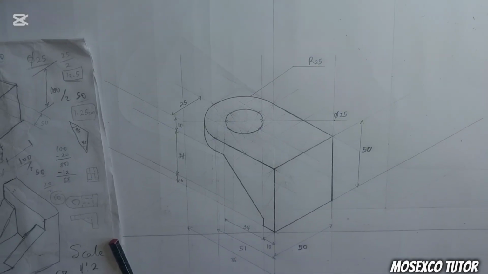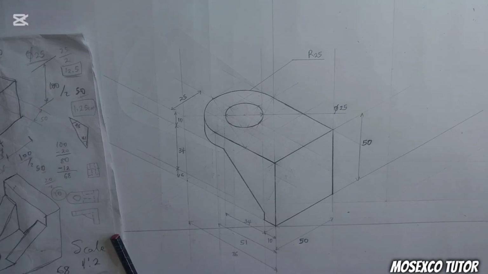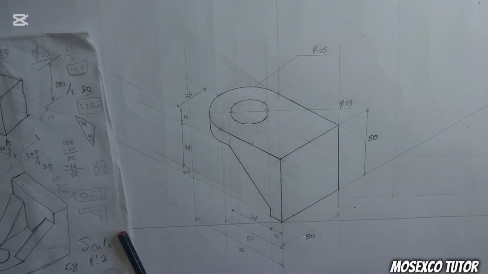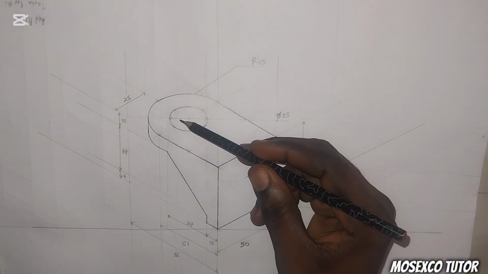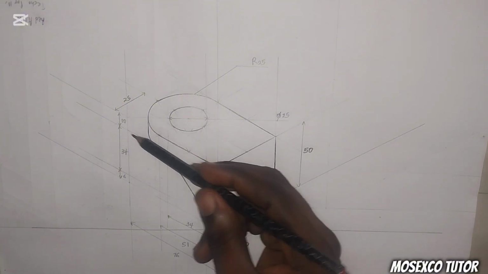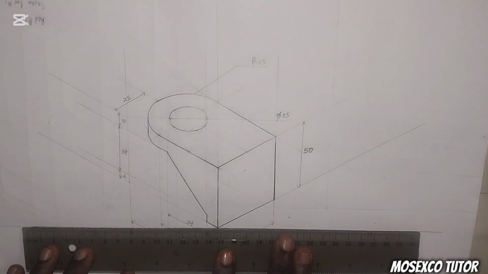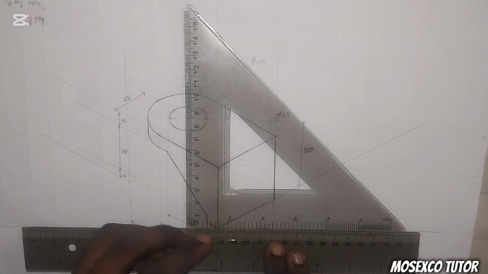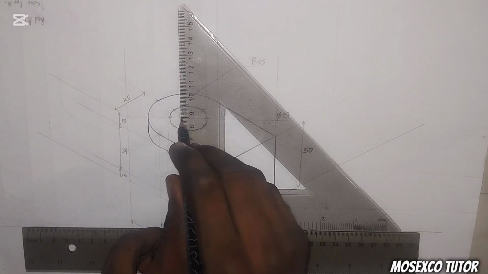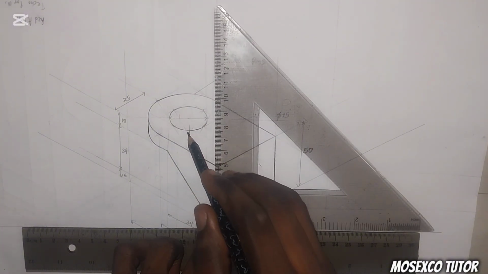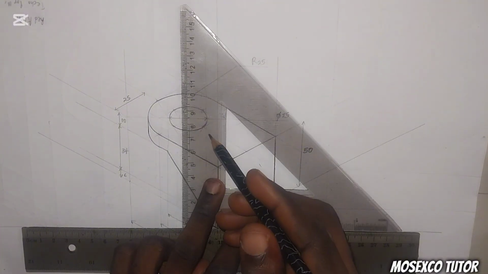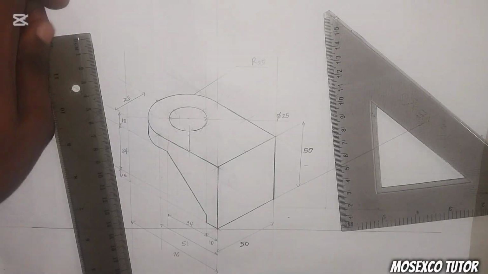Then we put all the dimensions that are needed: the total height, total length, and also the diameter. But that doesn't end the diagram. We need to indicate a circular part from the hollow part here. The point where we take our first arc, the smaller diagonal, that V shape there, we take a vertical line downwards.